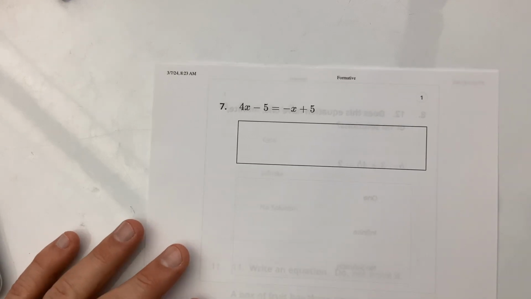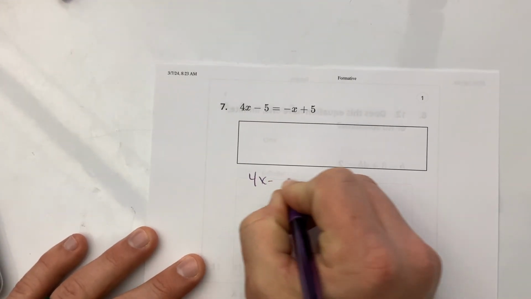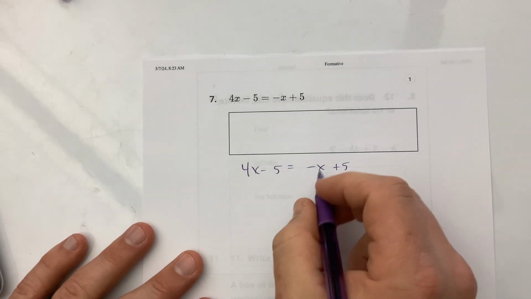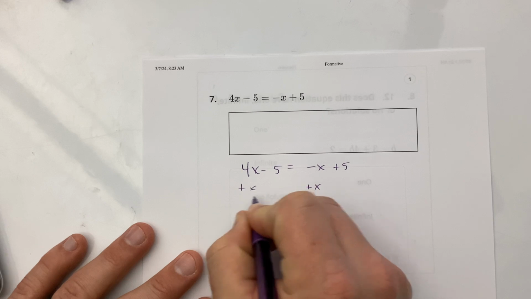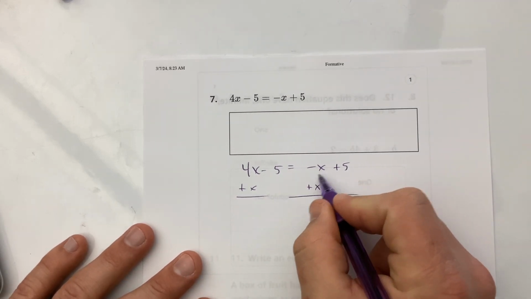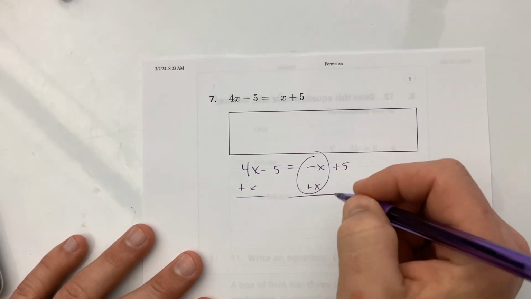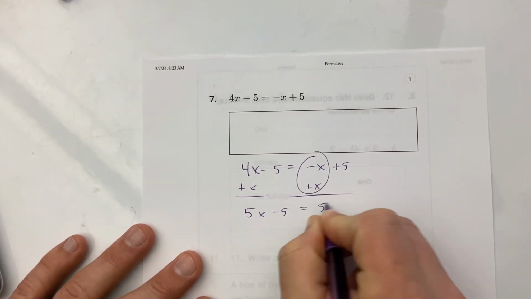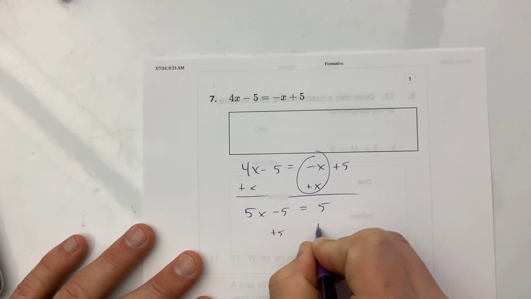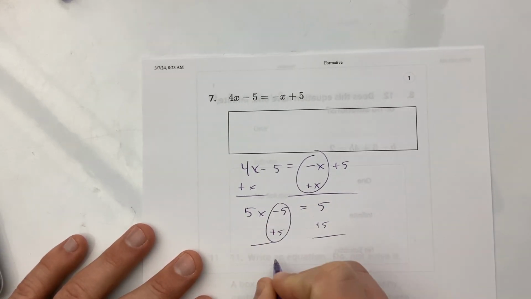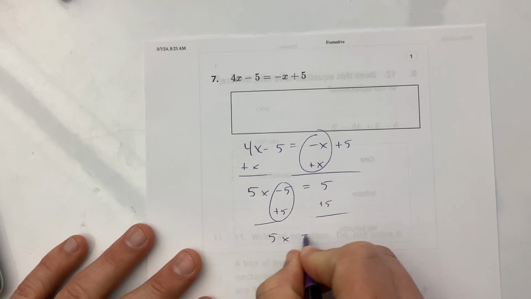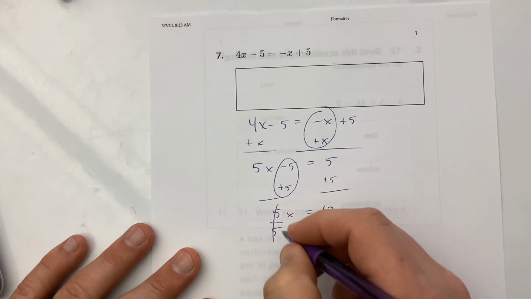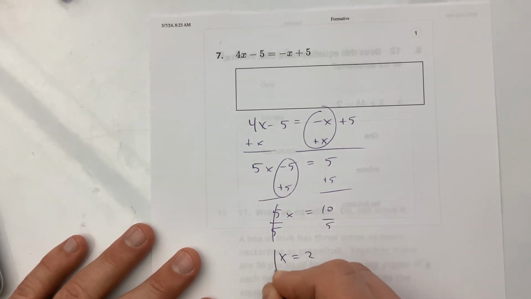Number 7, 4x minus 5 equals negative x plus 5. I'm going to start by adding x to both sides. Notice I'm adding because originally my variable term is negative. That goes to 0. 4x plus x is 5x minus 5 equals 5. Now I'm going to add 5 to both sides. That goes to 0, and 5x equals 10. Divide both sides by the coefficient, and we get x equals 2.